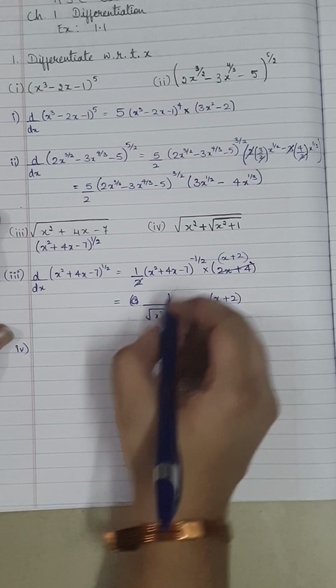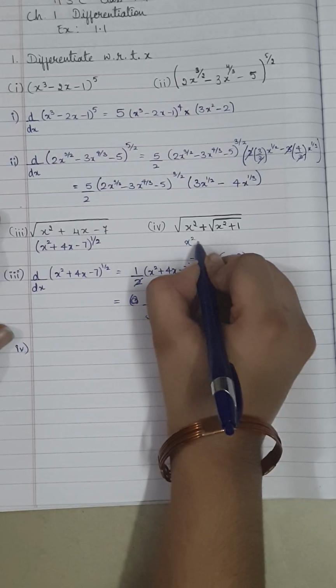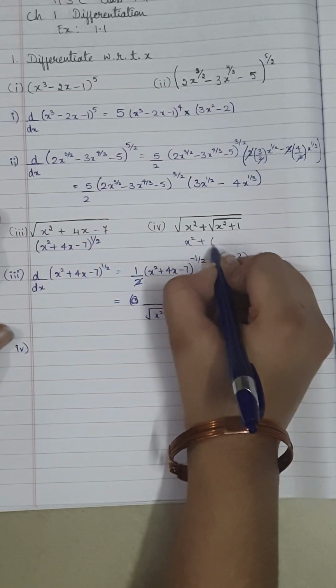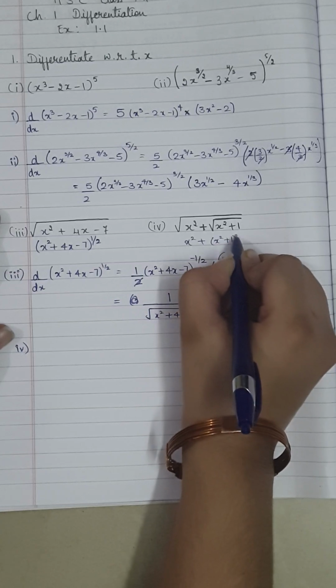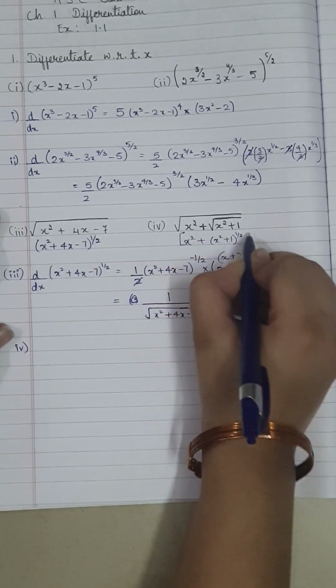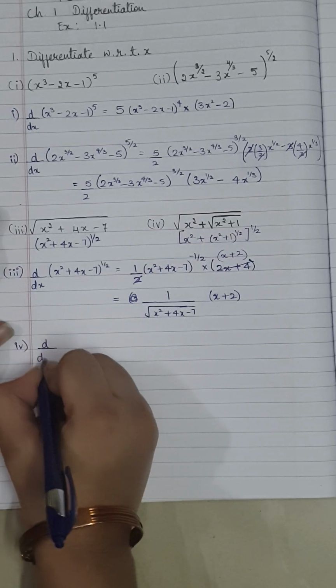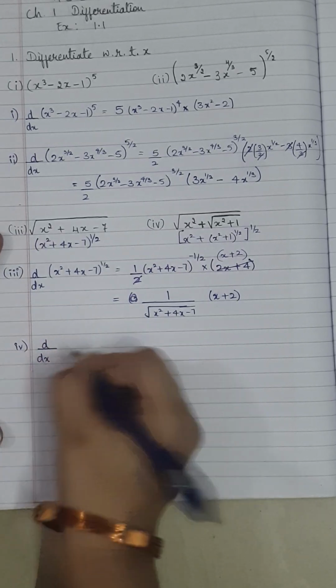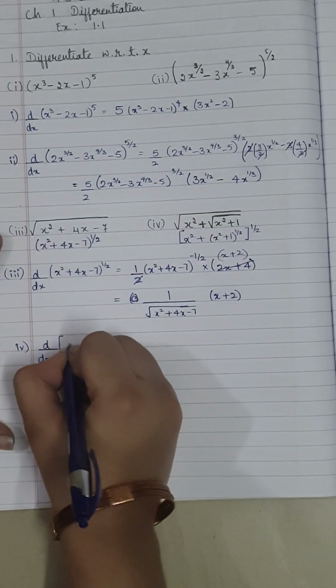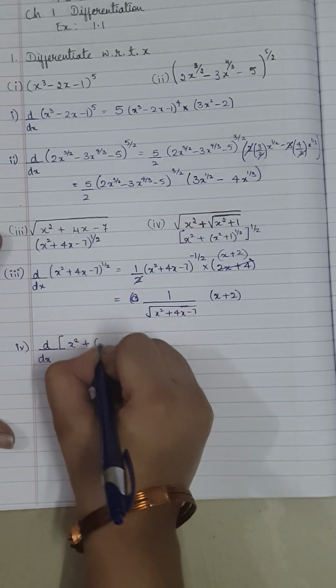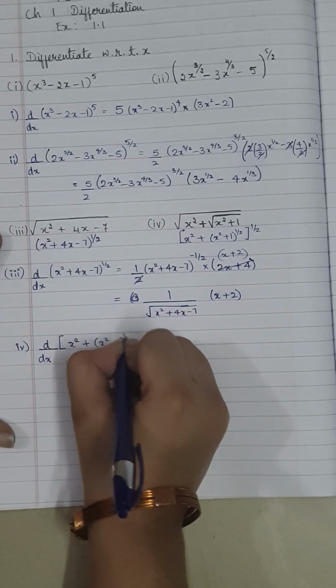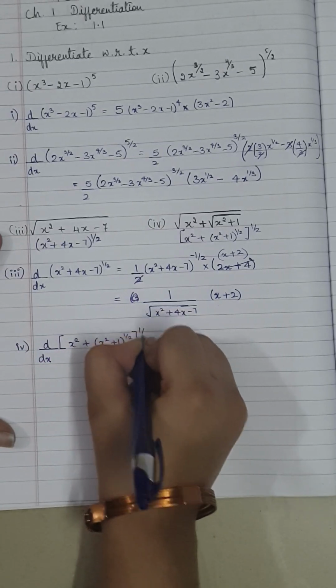Moving on to the fourth question, you have this. It can be written as x square plus 1 to the power 1 by 2, the whole to the power 1 by 2. So you have to write d by dx of x square plus 1 to the power 1 by 2, the whole to the power 1 by 2.